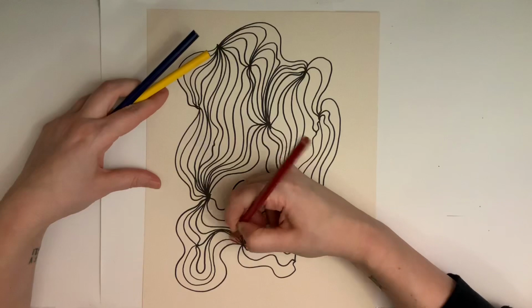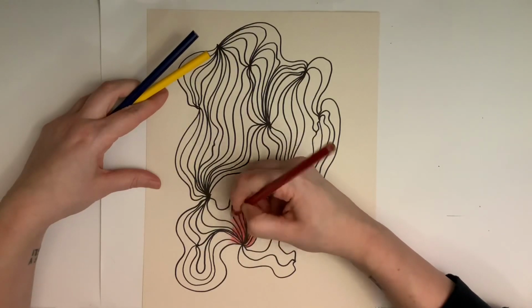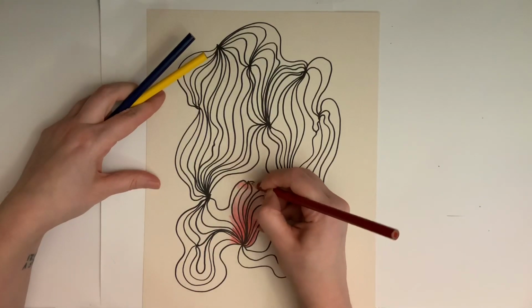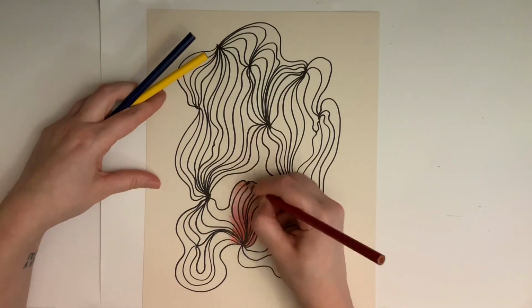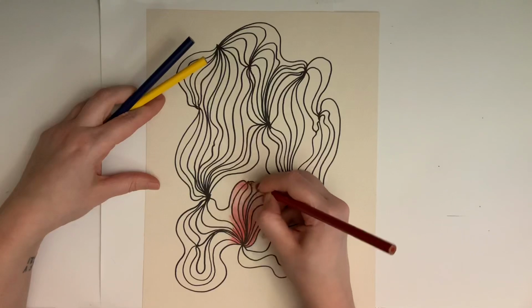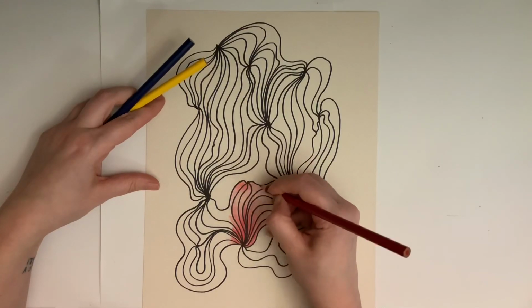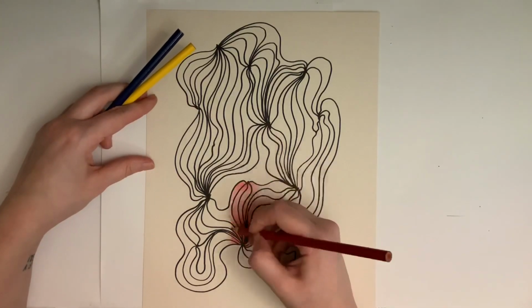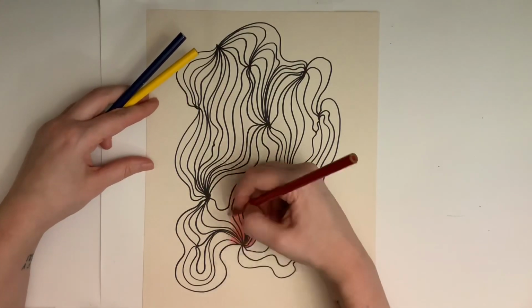I started off with my red with more of a light layer, trying to figure out how far out, very lightly, I still want my color to go. And then where I want it to be a darker value, I apply a harder pressure, and then I start working my way up, lightening up my pressure on my pencil to the paper as I'm trying to make it more gradual, coming out to a lighter area.